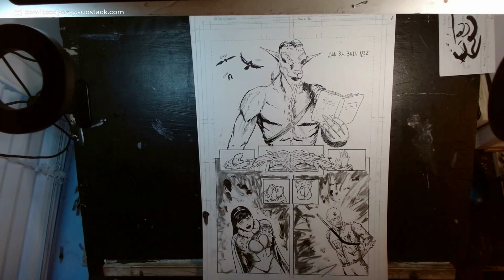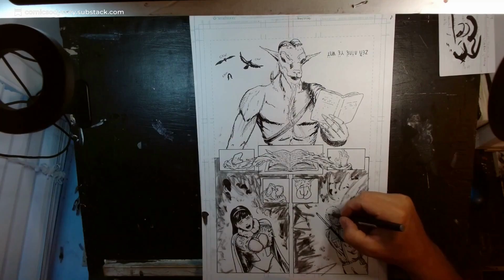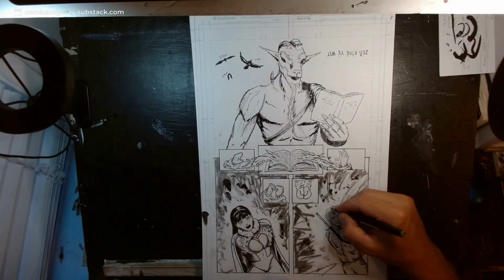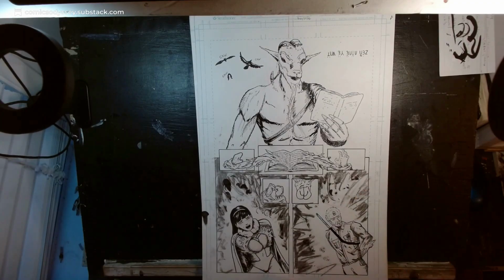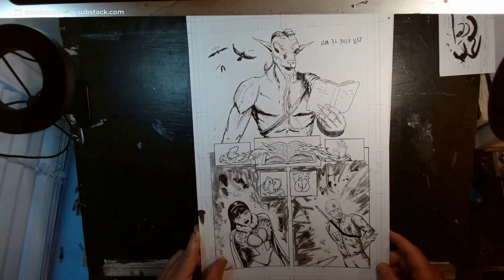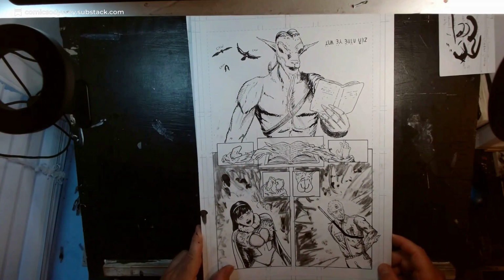I just realized here some texture missing on the I will be going through all of this again and seeing if there's inks I can pump up a little bit.